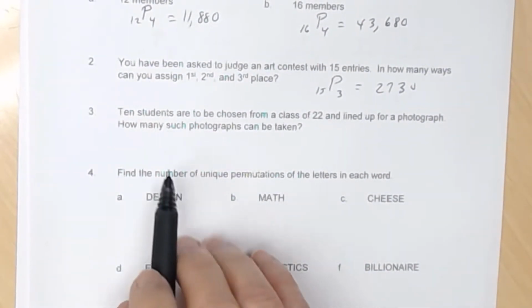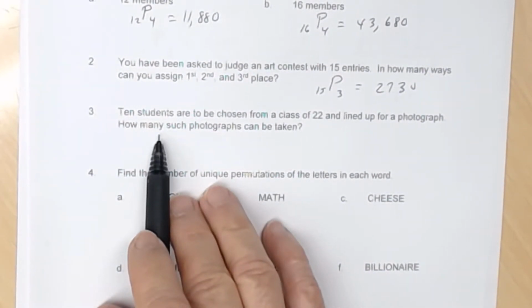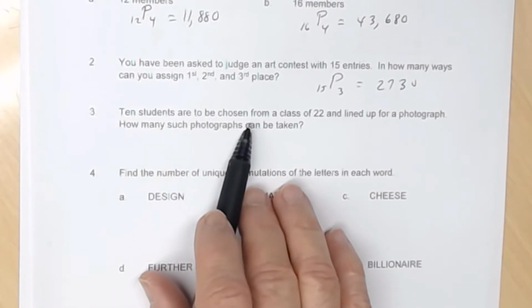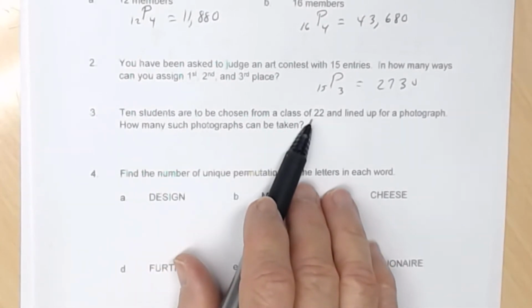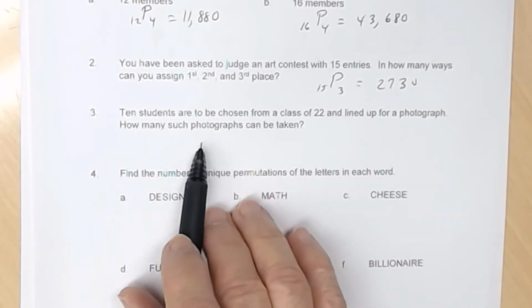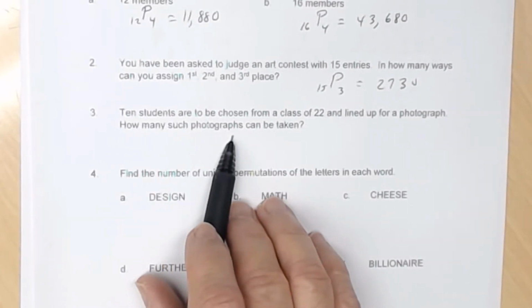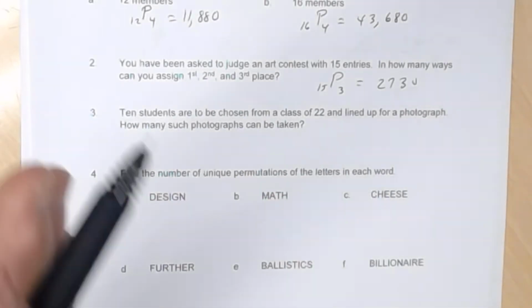Okay. Number 3: 10 students are chosen from a class of 22 and lined up for a photograph. How many such photographs can be taken? All right, so they're lining them up. So the order does matter.